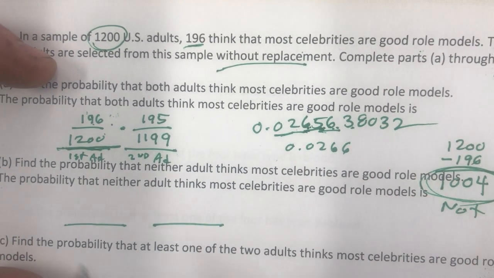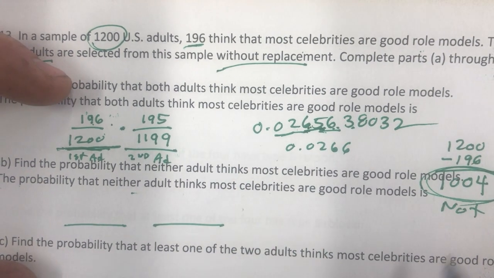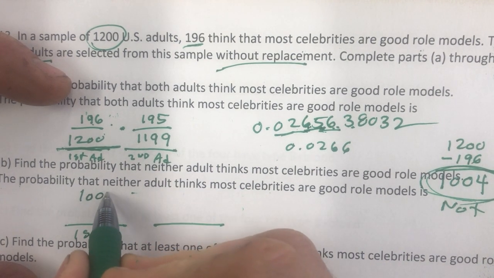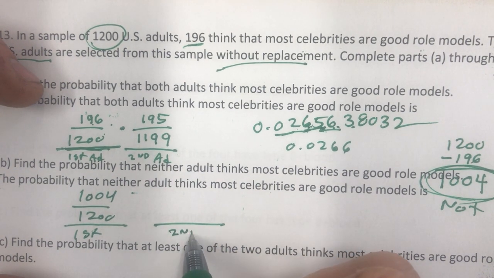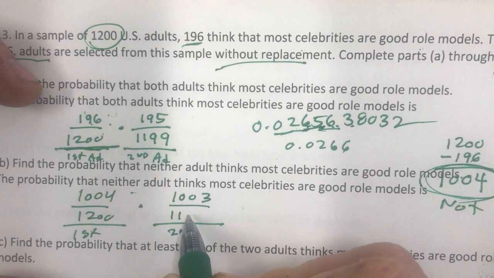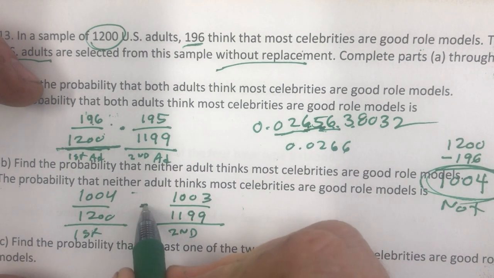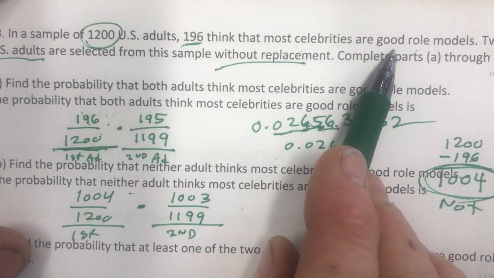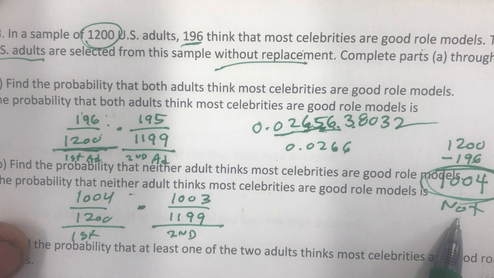Okay, so this is the probability that neither adult thinks most celebrities are good role models. So in this first one, there's 1,004 of those out of 1,200. And then for this second adult, I've already selected one, so that means there's only 1,003 now out of 1,199. And so there's my probabilities. Okay, so I subtract them here. See, 196 think most celebrities are good role models. So if I subtract those two, that means 1,004 think they're not good role models.